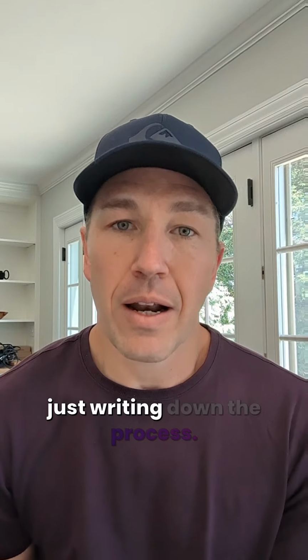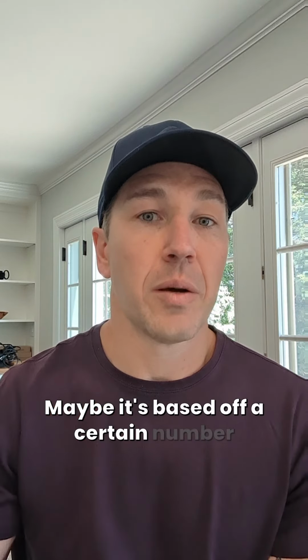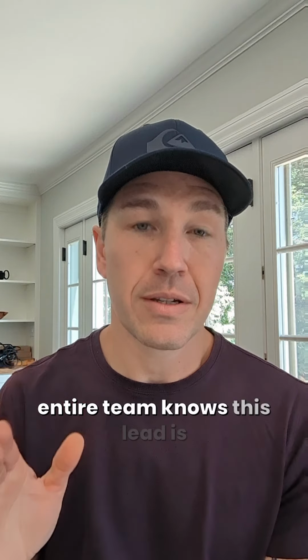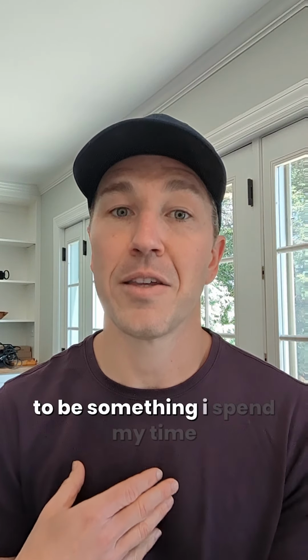And then number 2, just writing down the process. 30 days, 90 days, whatever it is. Maybe it's based off a certain number of contacts and outreach efforts, but a lead should have a process around it, and at which point the entire team knows this lead is disqualified. They're still going to get messaging from us. They still could become a customer, but they're not going to be something I spend my time on.